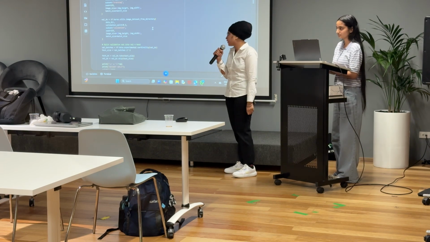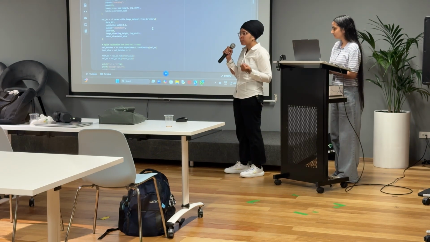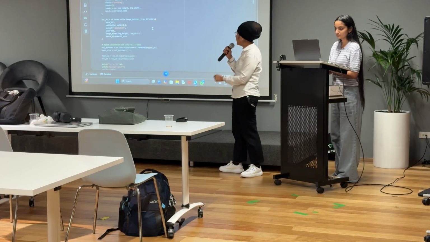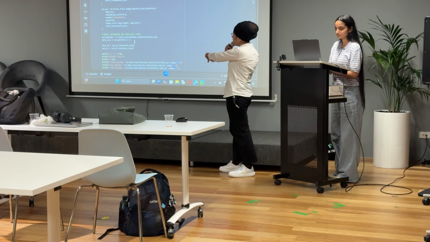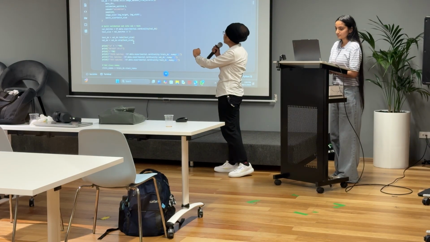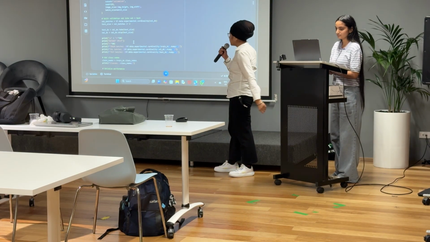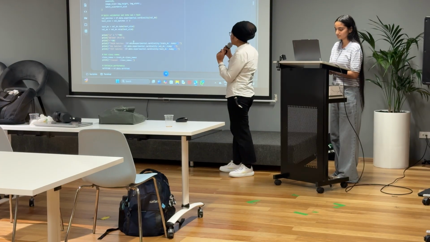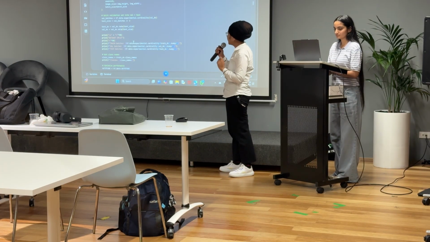But as we know, we need a 3-way split: training, validation, and testing. So we split that validation set into 2 halves. We used the first half as the testing data set and the other half as the validation set. So now we have 80% training set, 10% validation set, and 10% testing.